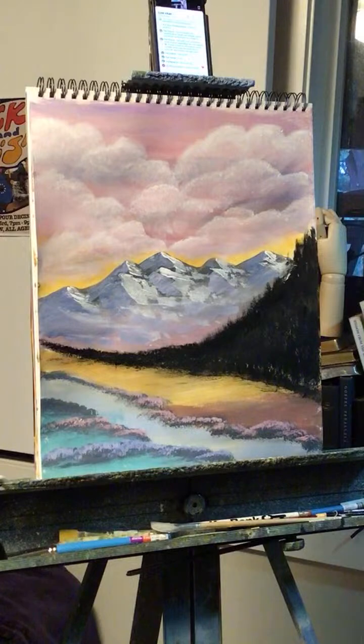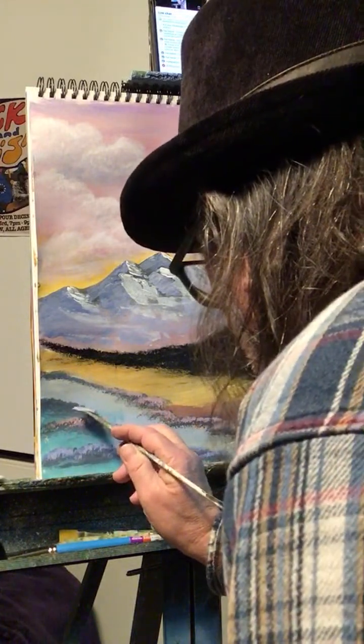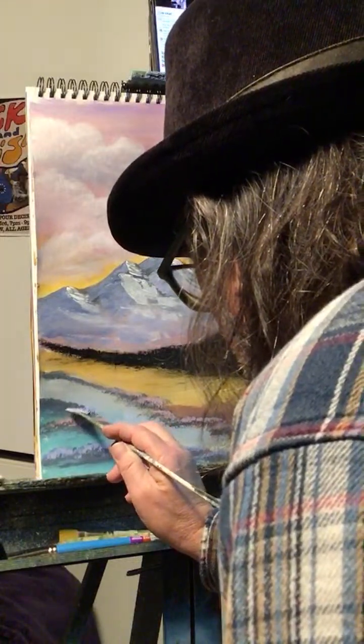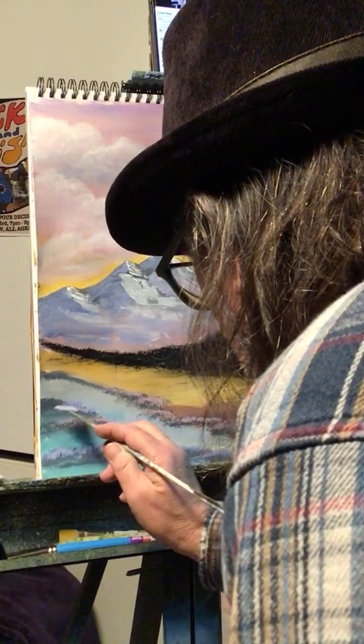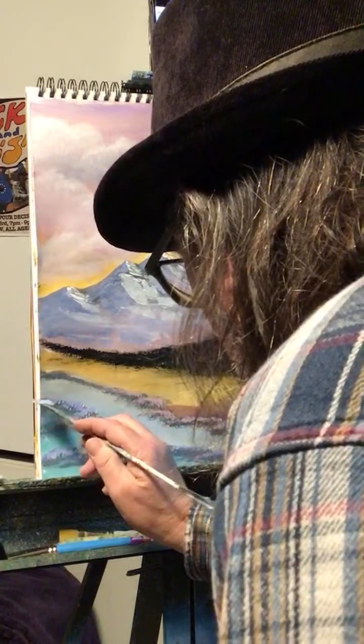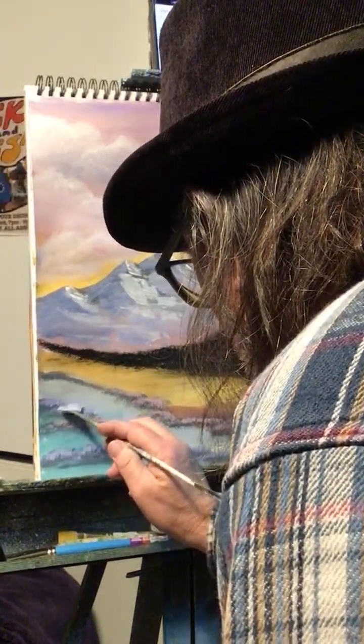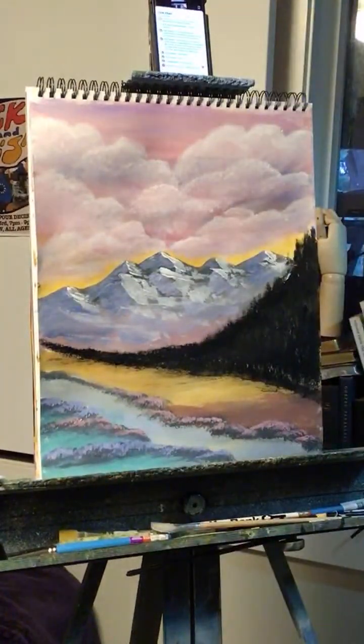And I'll make this one light blue as well. All right, that looks pretty good. This is definitely one for the ladies.